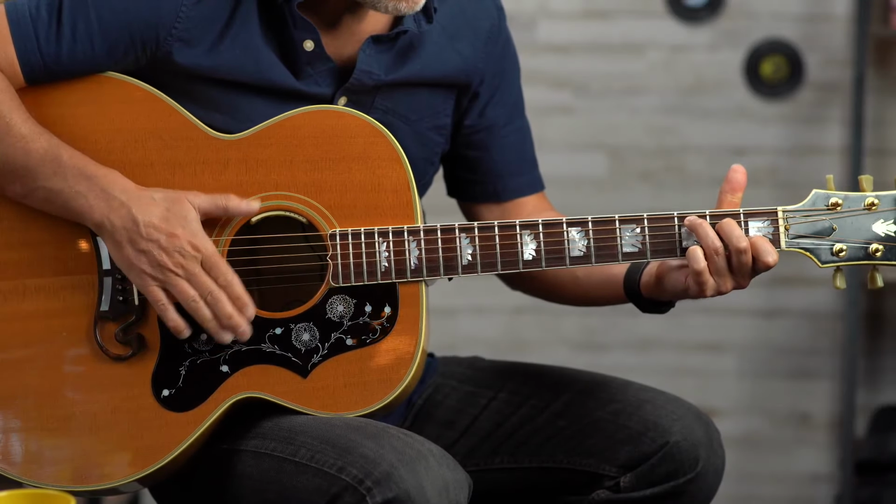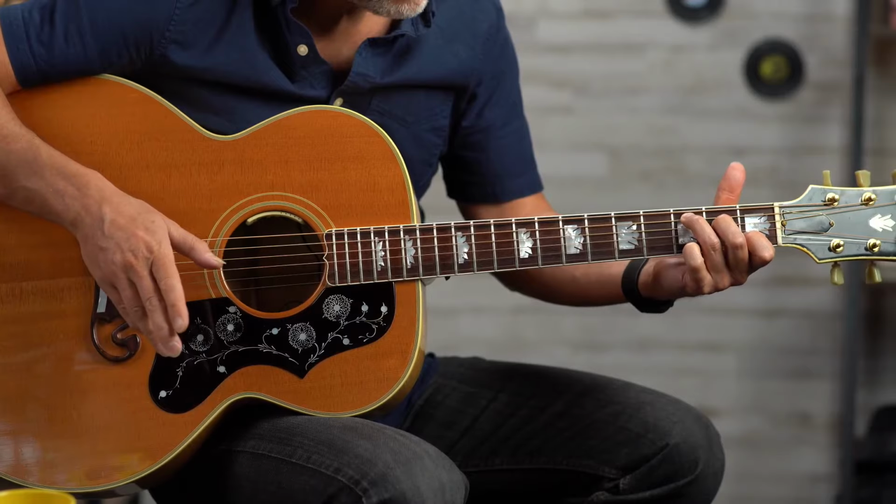So that's using the same idea of chord noodling, but I'm doing some finger picking as well.